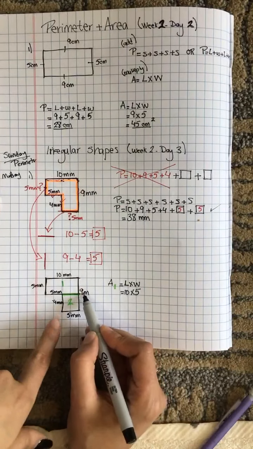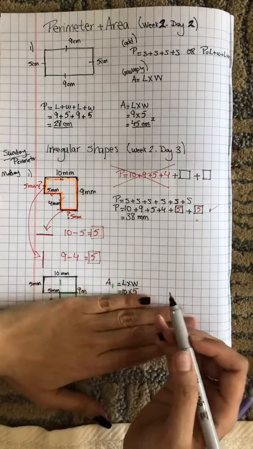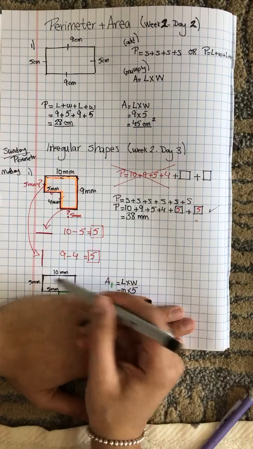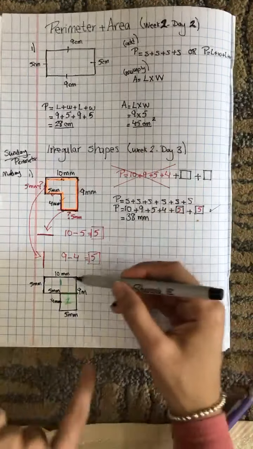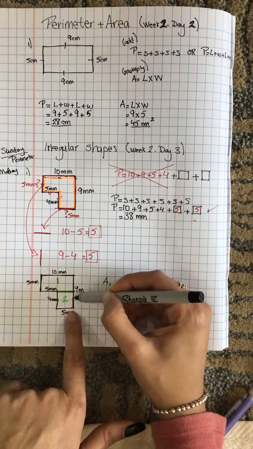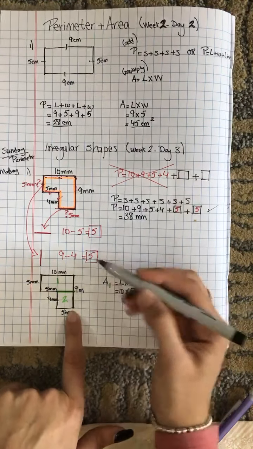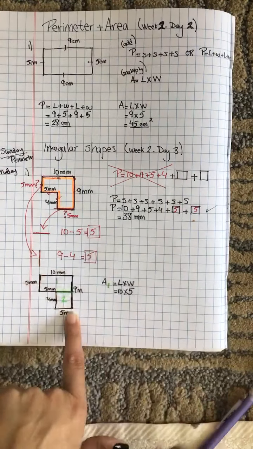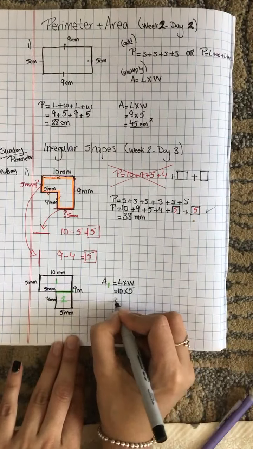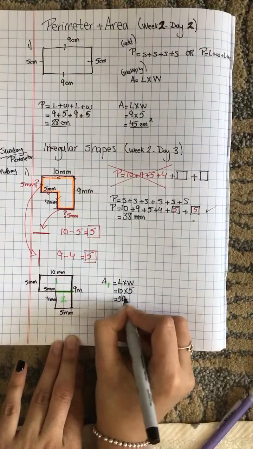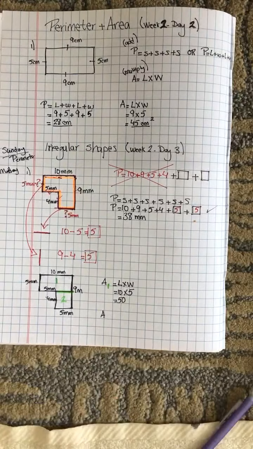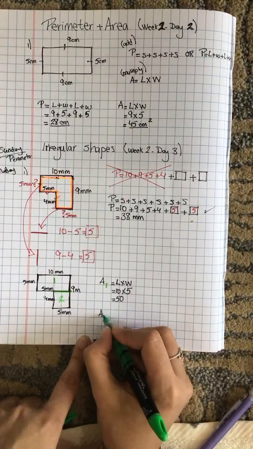9 has nothing to do with this shape, right? It's kind of there, but it doesn't help me with this shape. So you have to just pretend that 9 isn't there right now, because the 9 is the length of this whole vertical line. I only want this bit, which we know is 5. Then you just multiply them. 10 times 5 is 50. Now let's do the area of shape number 2.